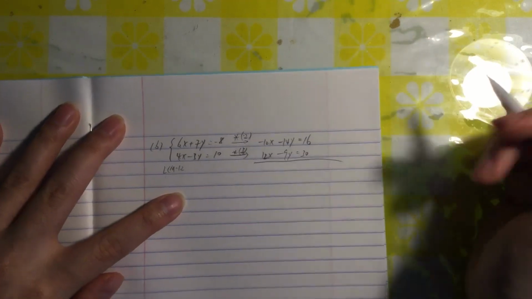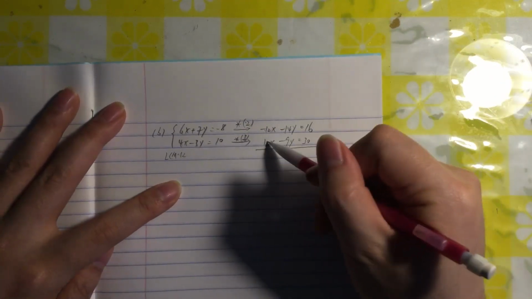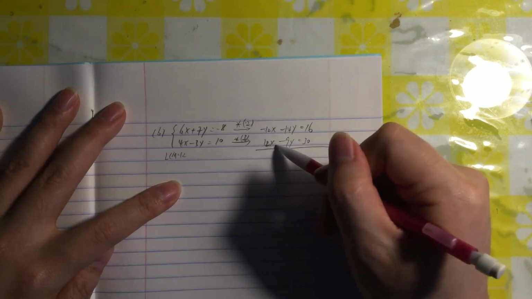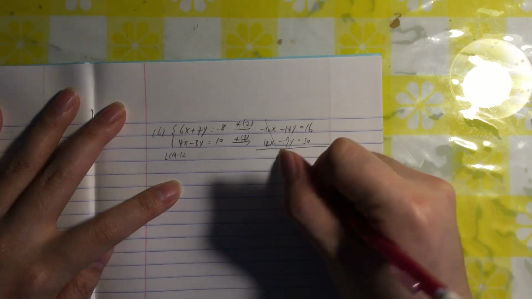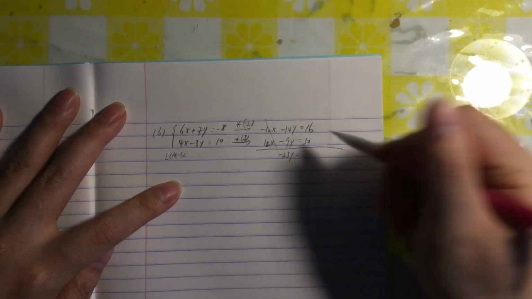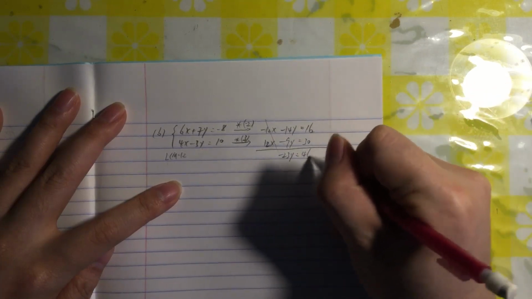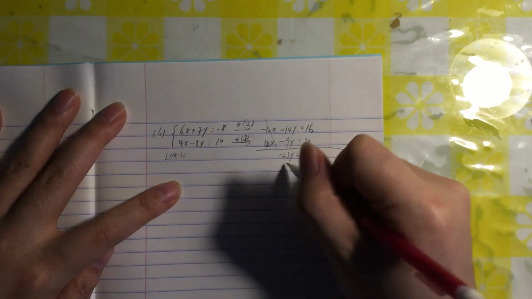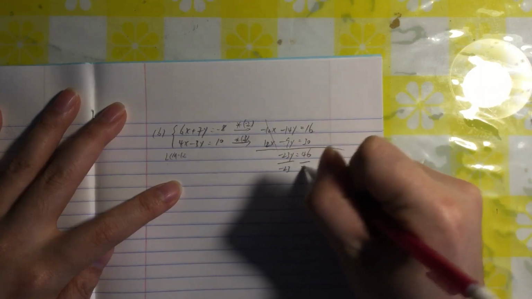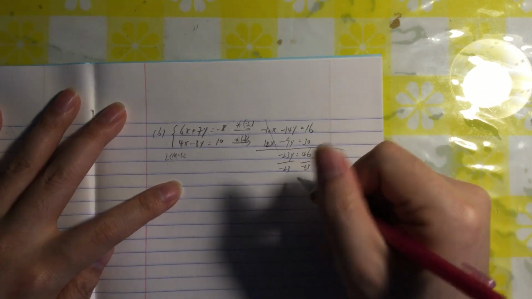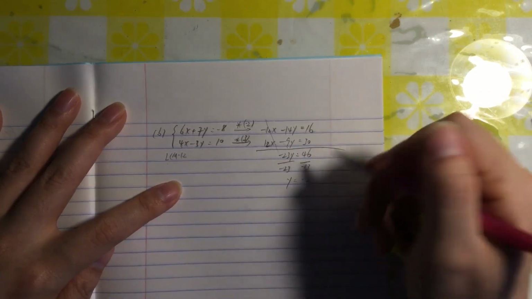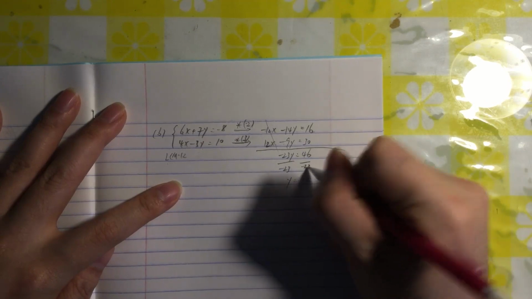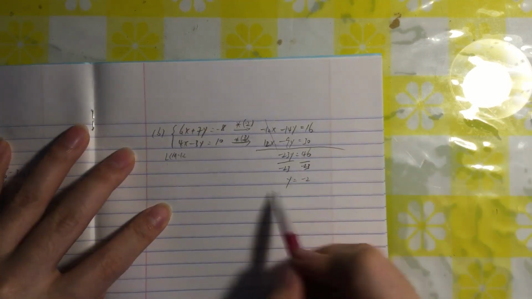Then add the two equations together. Negative 12x plus positive 12x get cancelled. Negative 14y plus negative 9y is negative 23y. 16 plus 30 is 46. Next, I can divide both sides by negative 23. If I divide both sides by negative 23, y is negative 2. 46 divided by negative 23 is negative 2. That's the answer for y.